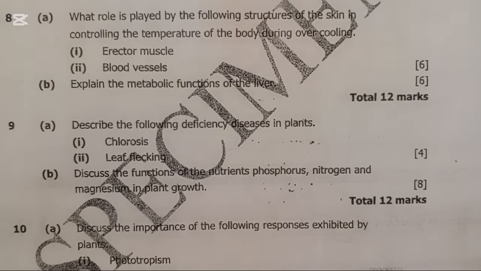Number eight. A. What role is played by the following structures of the skin in controlling the temperature of the body during overcooling? Number one, erector muscle. Number two, blood vessels. Part B, explain the metabolic functions of the liver.